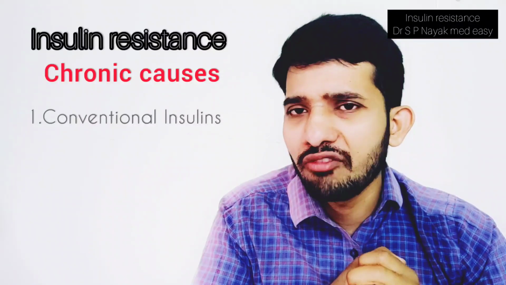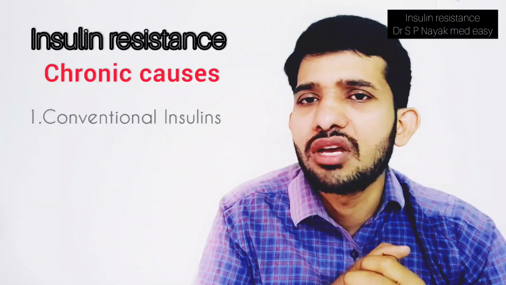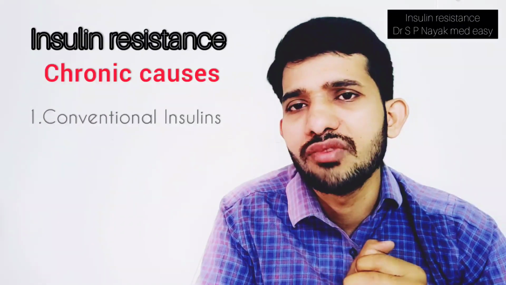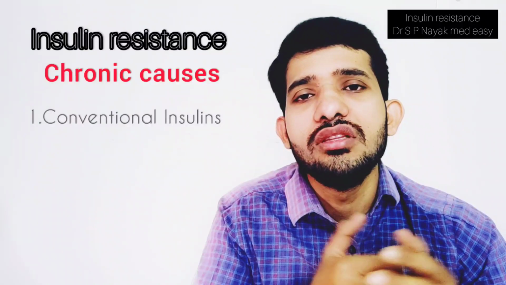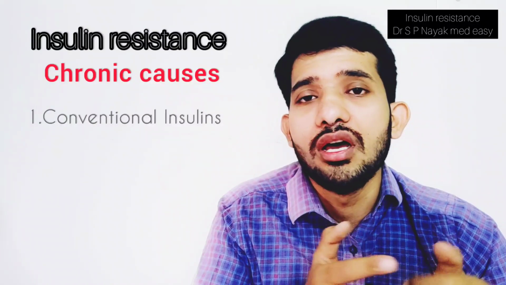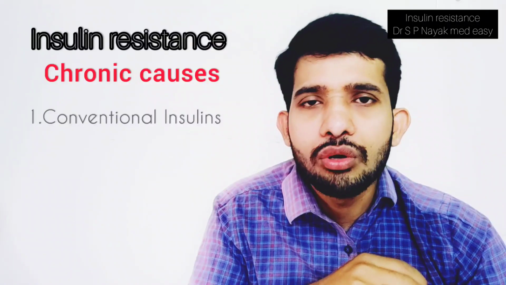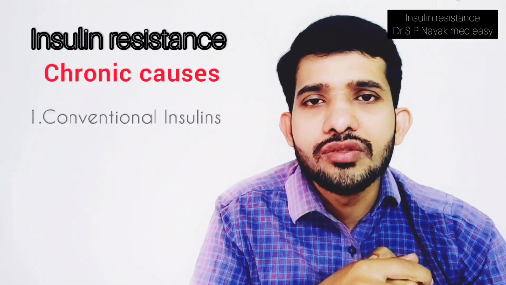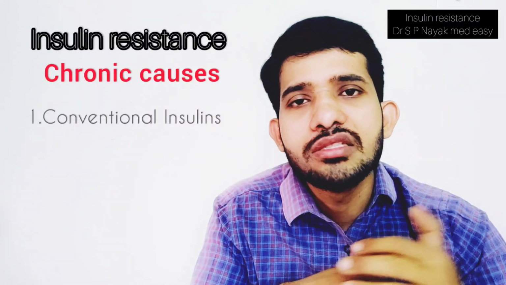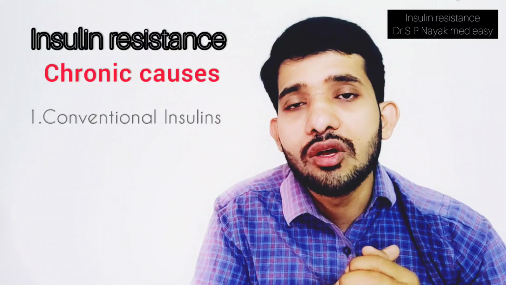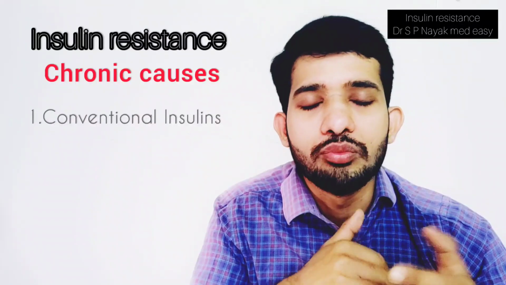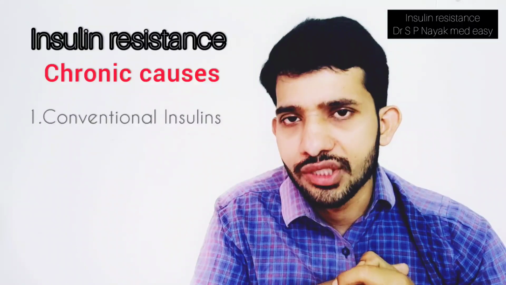So these are conventional forms. However, nowadays we are not using these conventional forms of insulin, and we are using the most purified insulin, synthesized by rDNA technology from human beings. So the most purified insulins will have less affinity to produce insulin resistance.